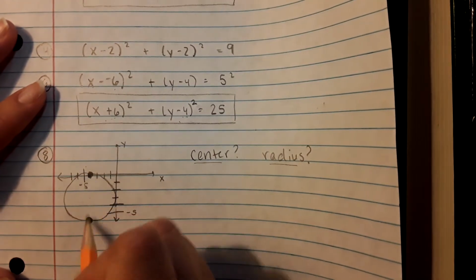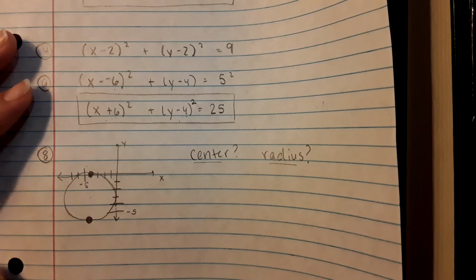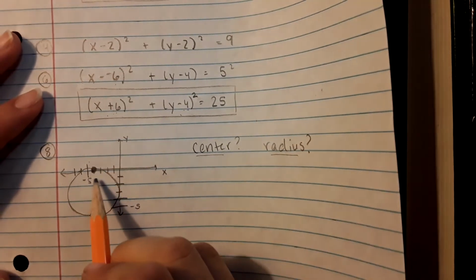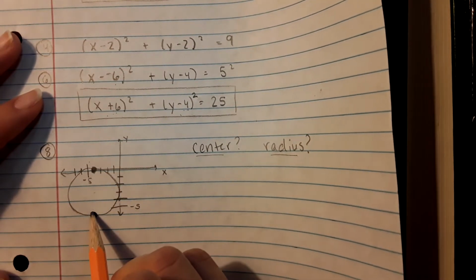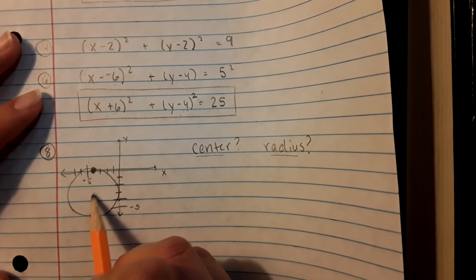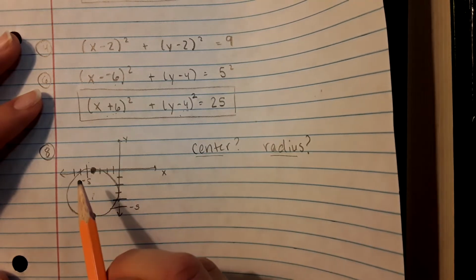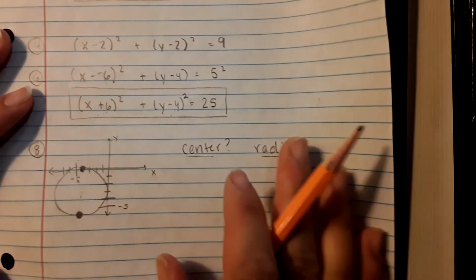So on graph paper, you could just count and find the center and the radius. Algebraically, the process would be to do the midpoint formula to find the center, and then you could use the distance formula to find the distance of the diameter and divide it by 2.